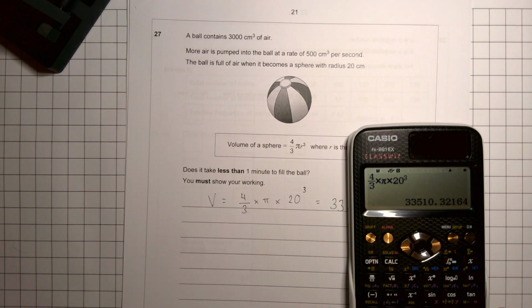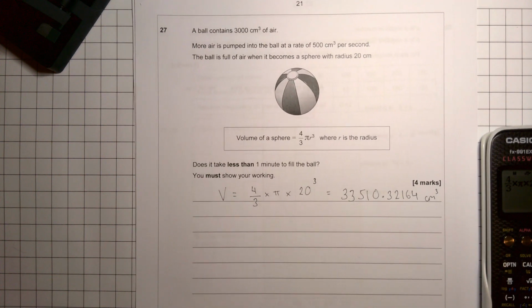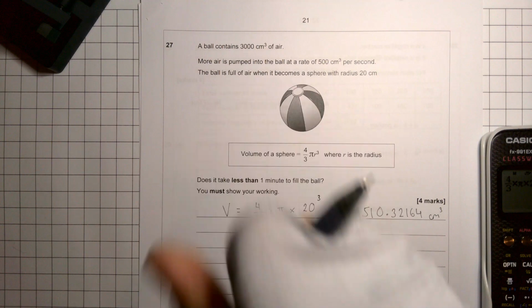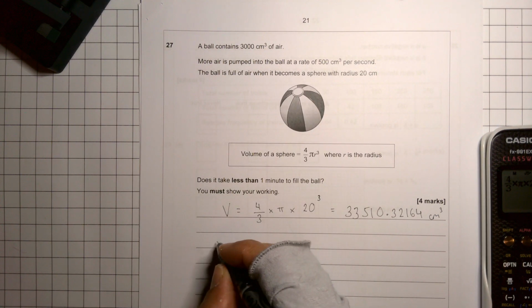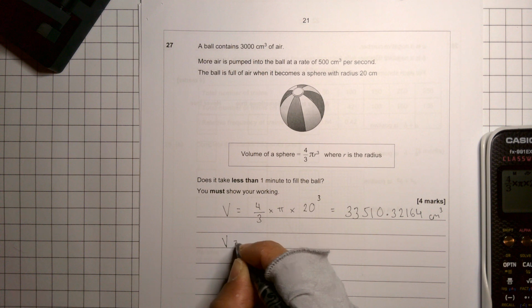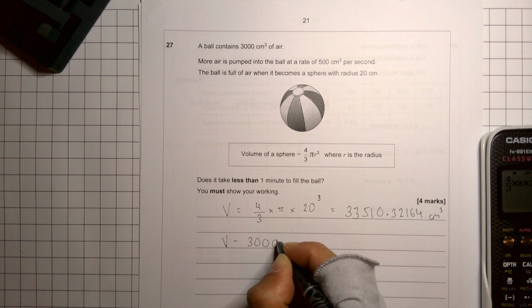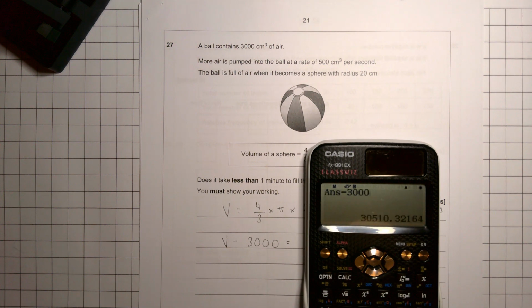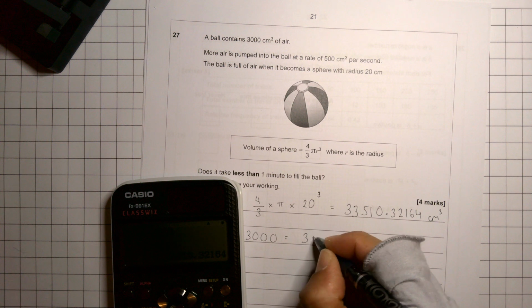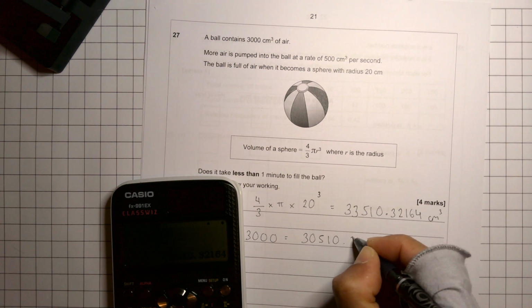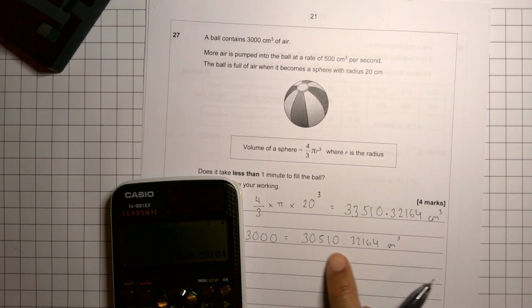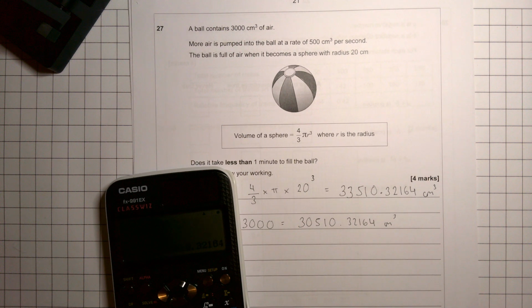It's volume. Okay, but remember that's how much it holds all together, but it already had some air in it. How much air did it have in? It already had 3,000 in there. So I'm going to take that answer, the volume, and I'm going to take away 3,000 from it. So I've kept the answer on my calculator, and I'm just going to take 3,000 away from it to get 30,510.32164.